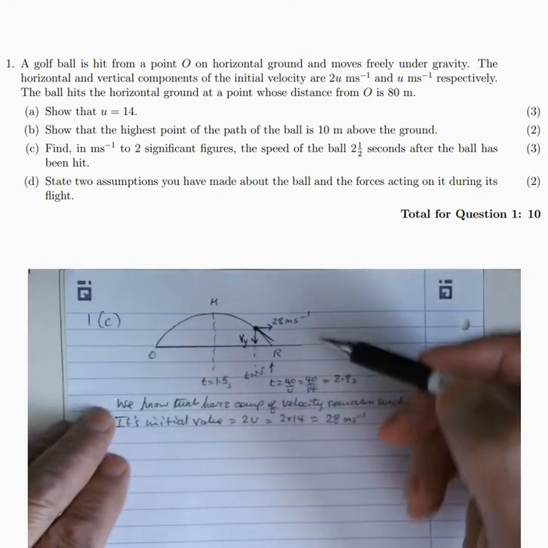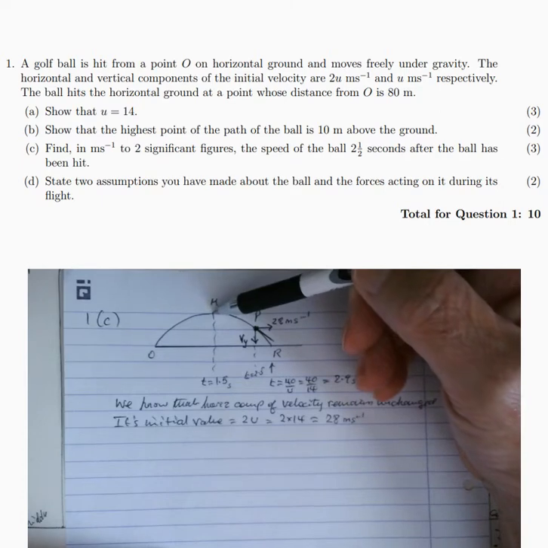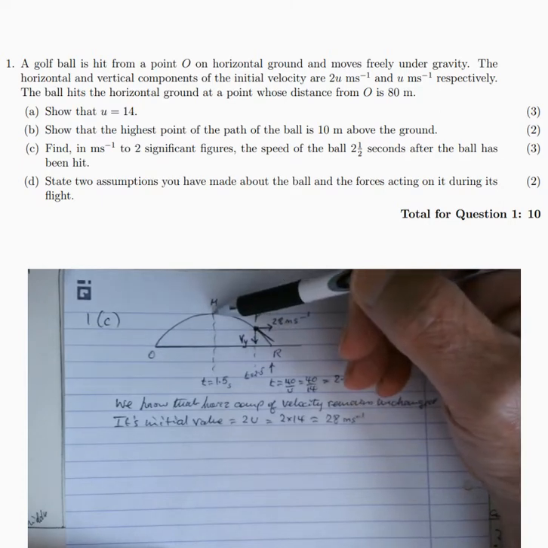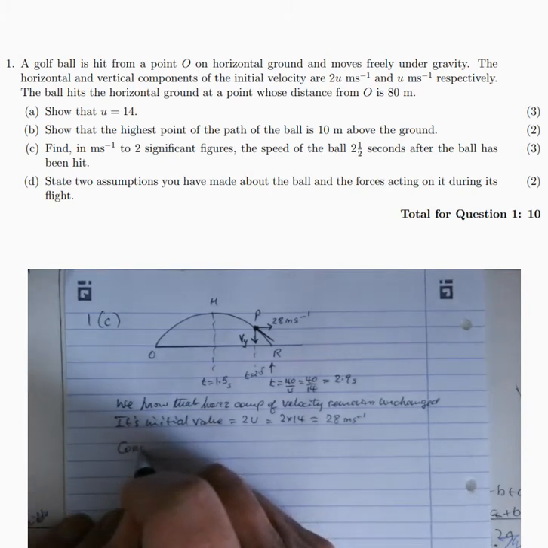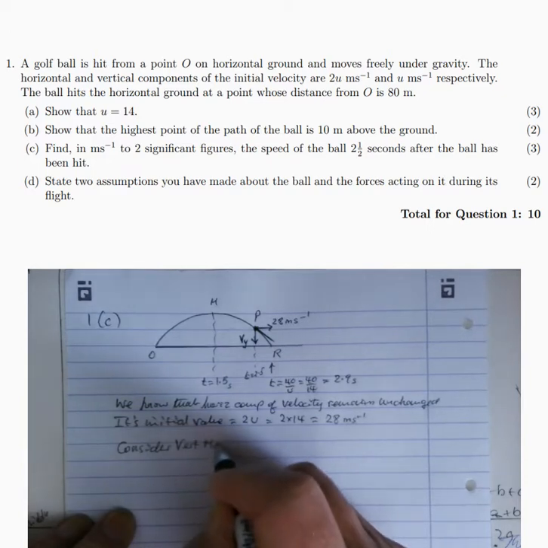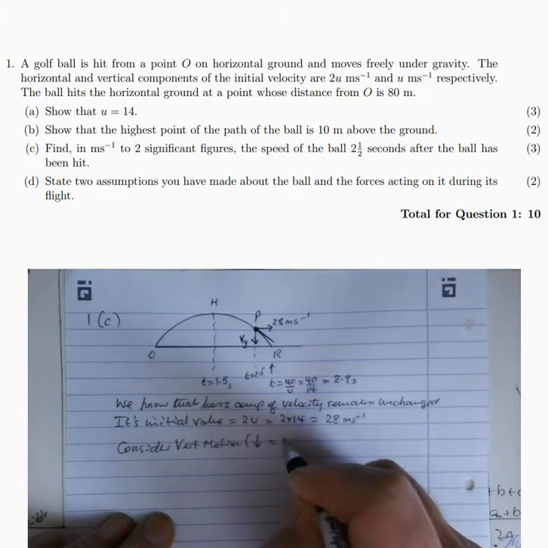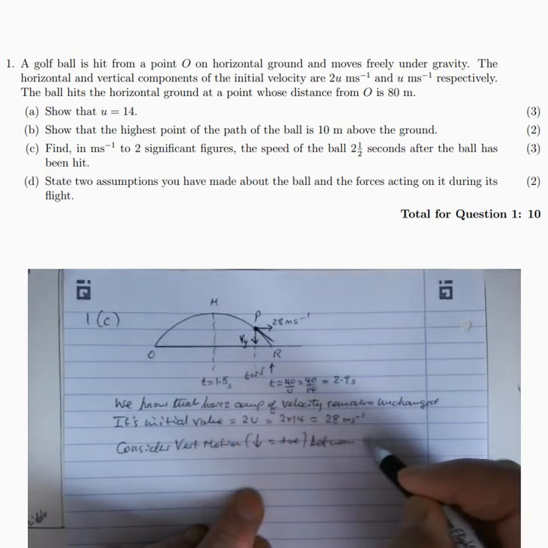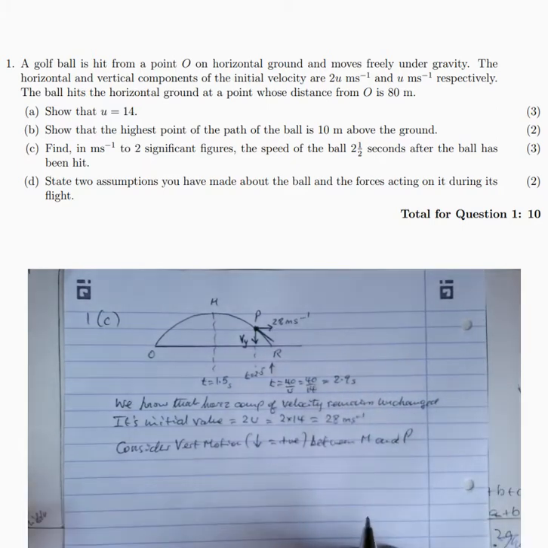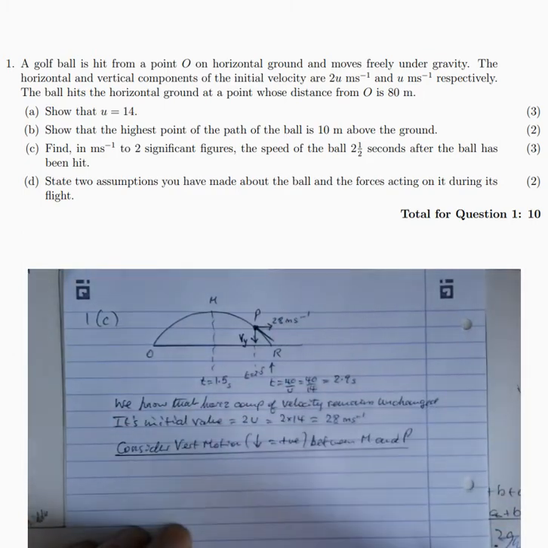If I call this point P, I now consider the vertical motion between when the particle, the golf ball, I keep saying particle, is at M and the golf ball is at P. So if we consider vertical motion, this time I'm going to take downwards as positive between M and P. Now you might wonder why I've suddenly changed from upwards positive to downwards positive.